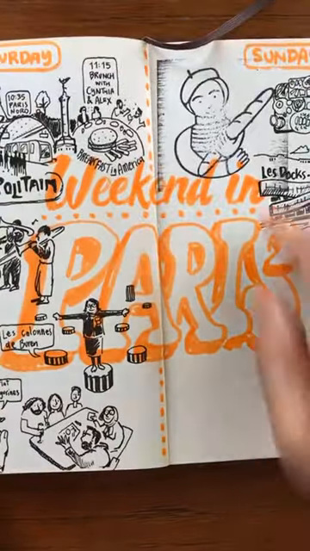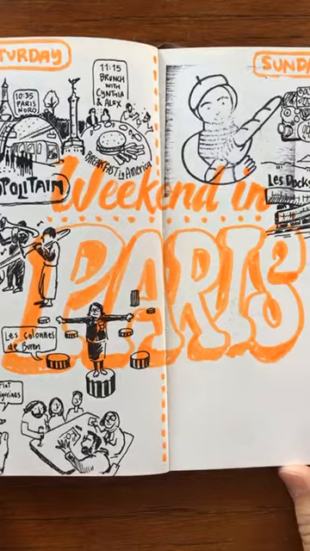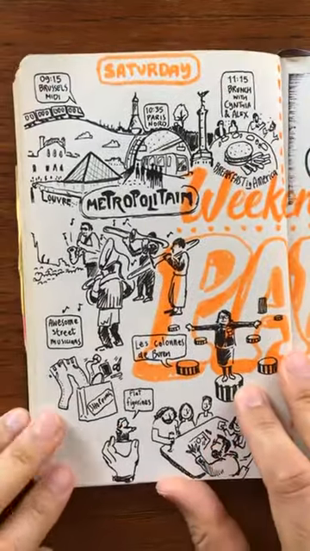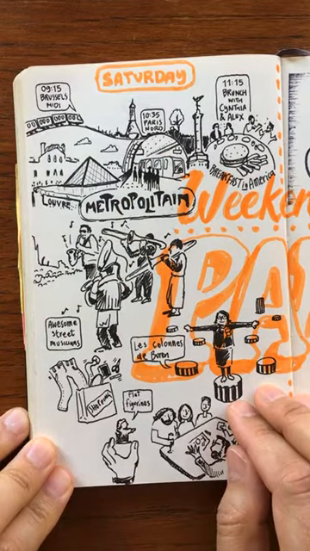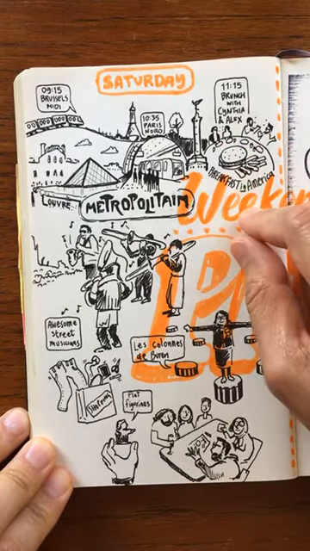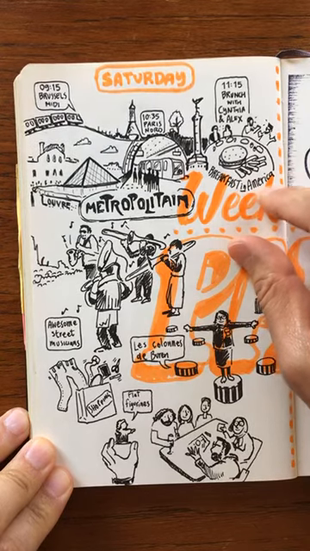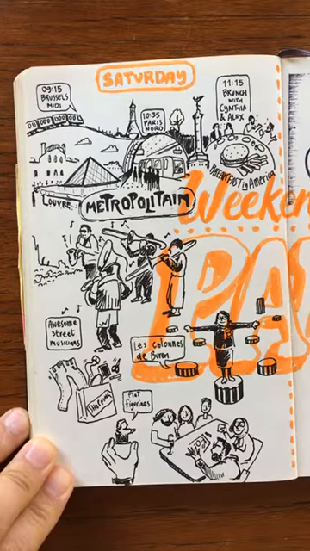Oh, and this is some notes from a weekend we took in Paris. We took the train to Paris, had brunch with some friends, breakfast in America. Oh yeah, that was a brunch we had at an American place. Yeah, that's what you do, right?